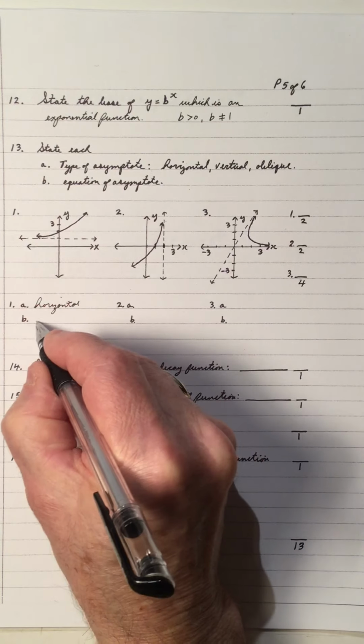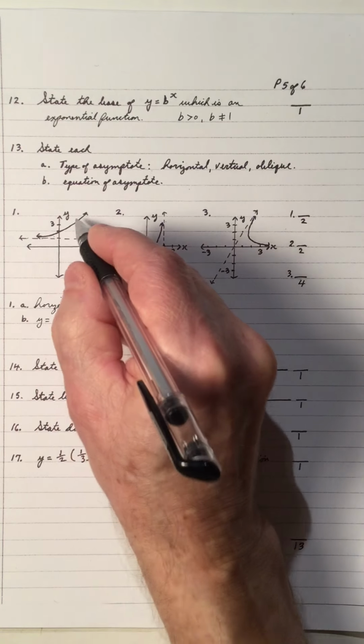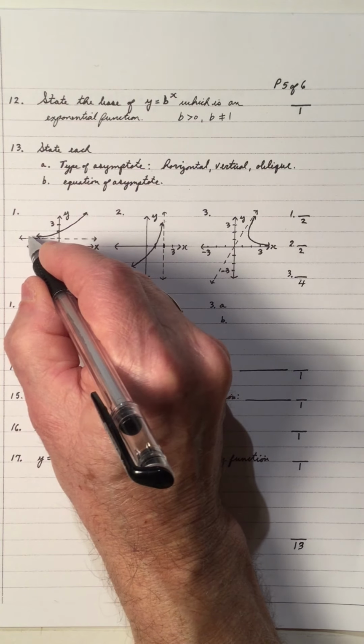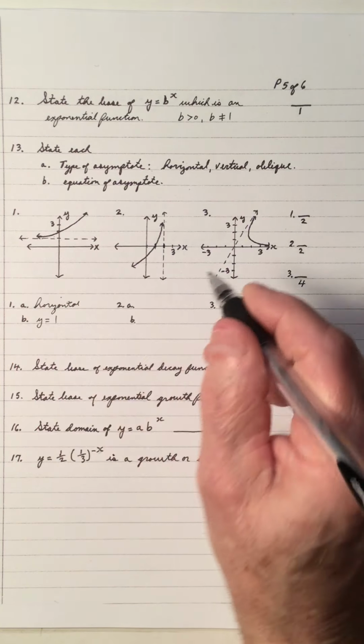And it's a horizontal asymptote, so it's y equals 1. Notice the graph is getting closer. As x goes to infinity, y is going to 1.